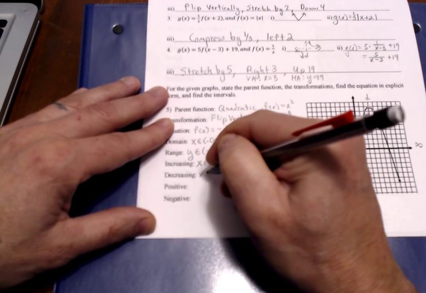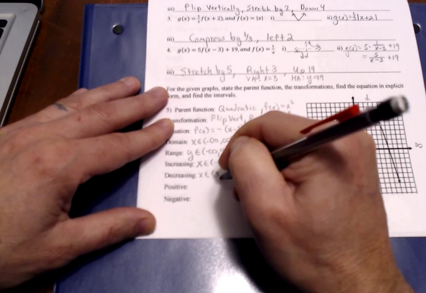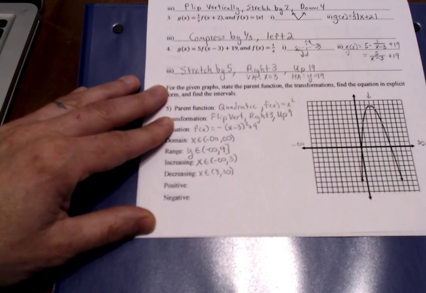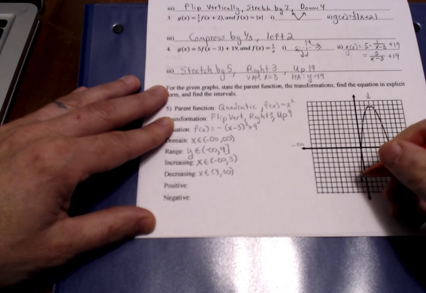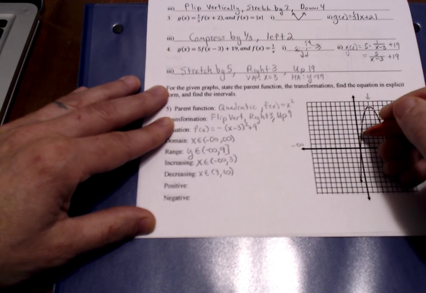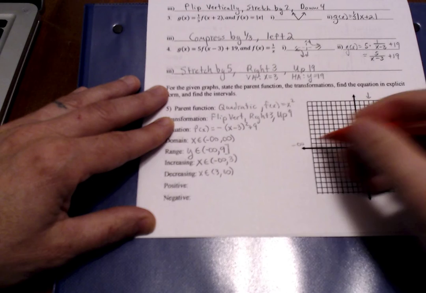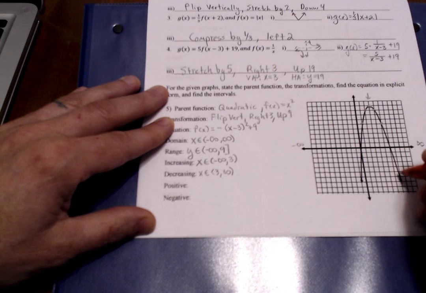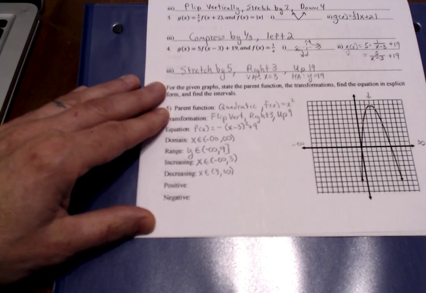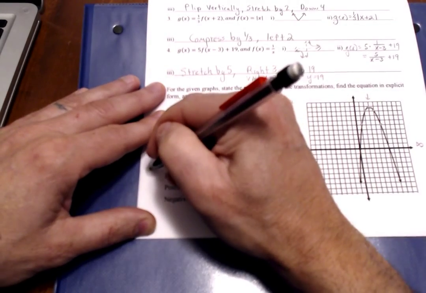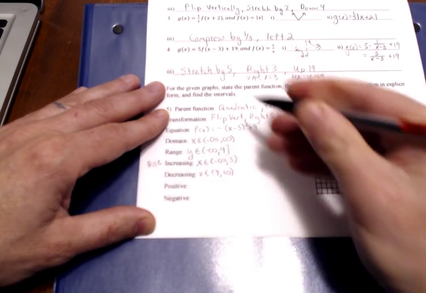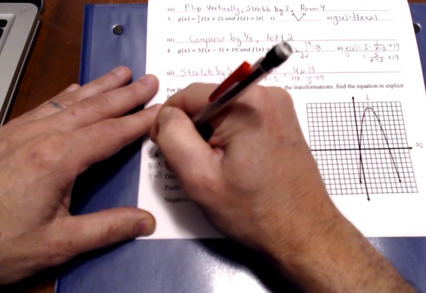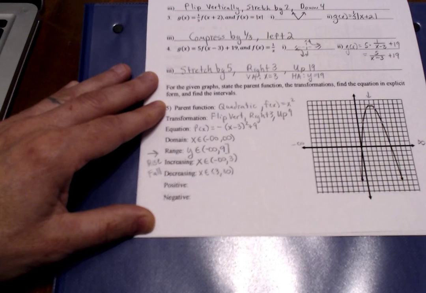So it's decreasing from 3 to infinity. Remember, increasing means rise, decreasing means fall, and you have to read this from left to right.